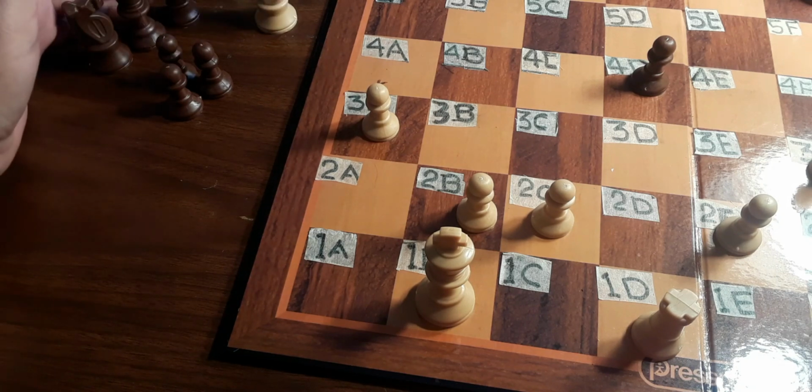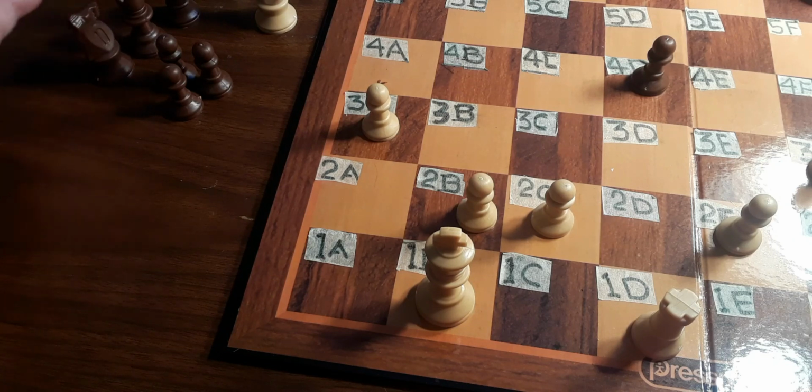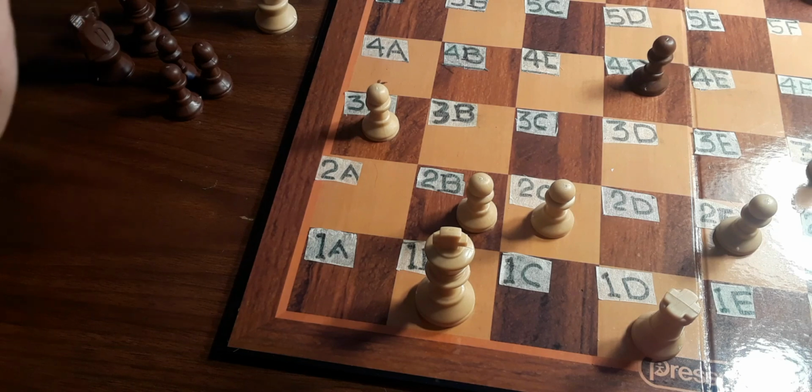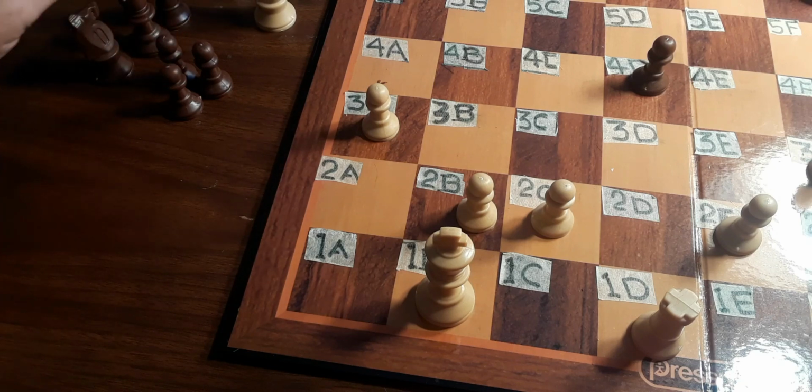So if I count the value of these pieces that I had taken, he has 3 officers like me, because he has the knight, the bishop, and the rook. He has my bishop, my 2 knights, and a pawn.